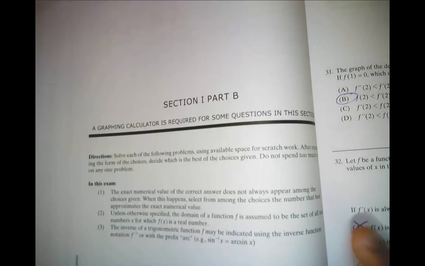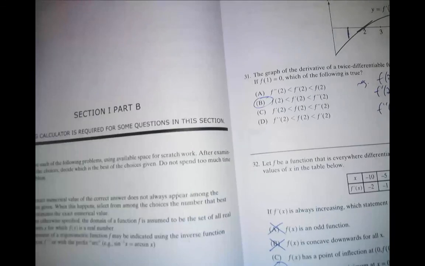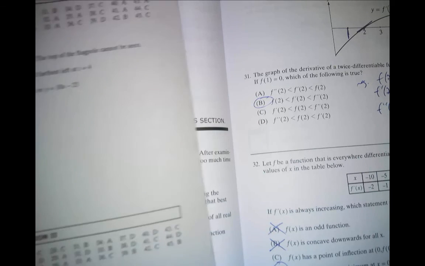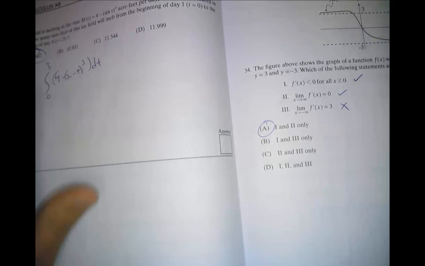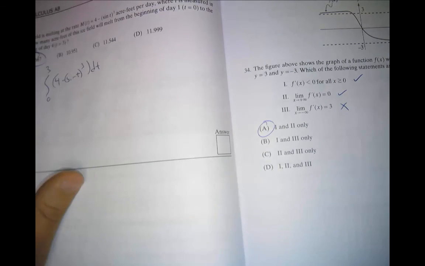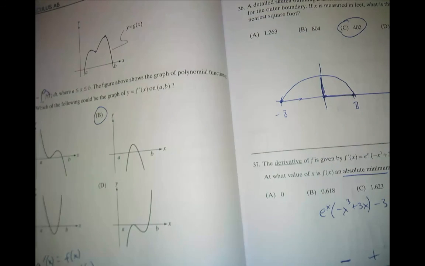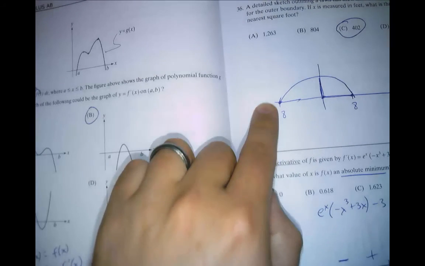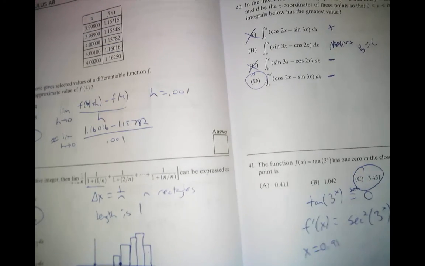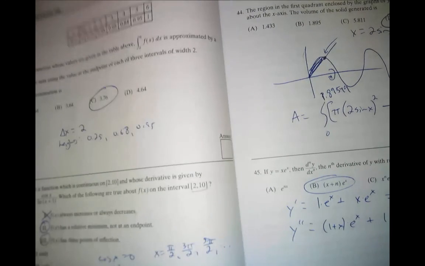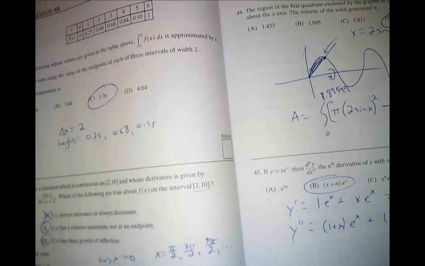31. Where am I? I'm on exam 2. 31. B, then D, then A. Awesome. And then A, B, C. Awesome. And then D, B. Awesome. And D, C, C. Awesome. And then C, D, B. I got them all right.